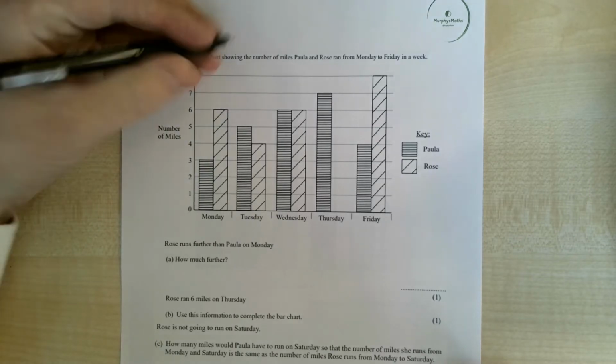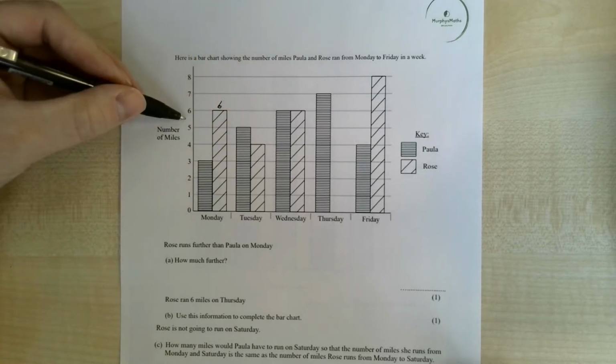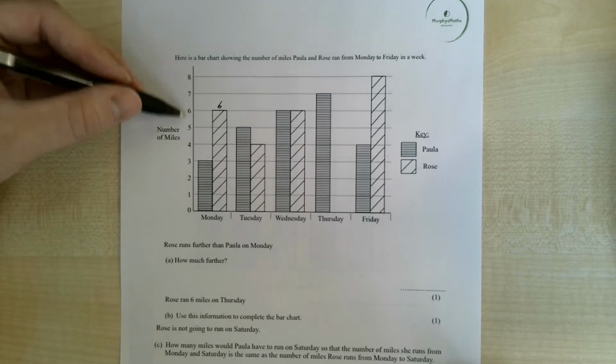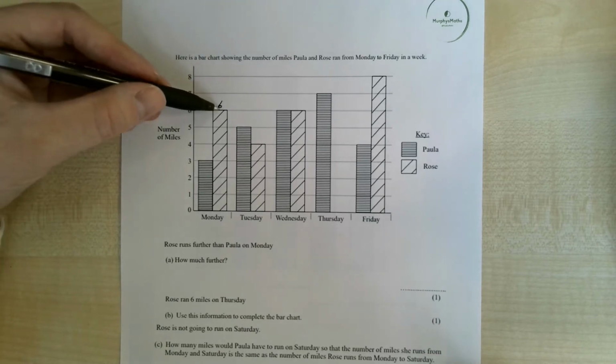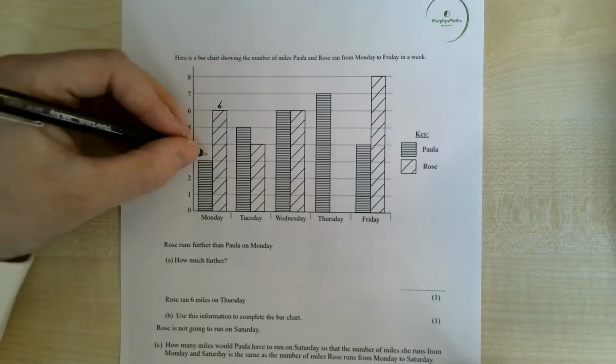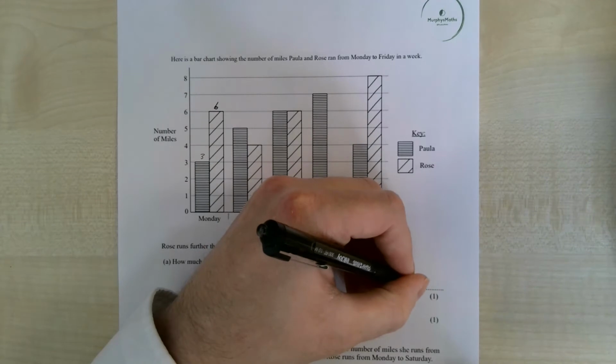So again, Rose is this whiter box. Rose ran 6, and we're finding that just by using this vertical axis here. So your frequency is always on the vertical axis, and that's telling me she ran 6 miles. And Paula, on the other hand, only ran 3 miles. So the difference there was 3 miles.